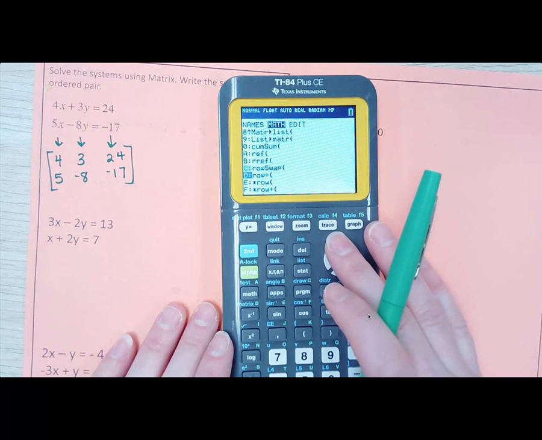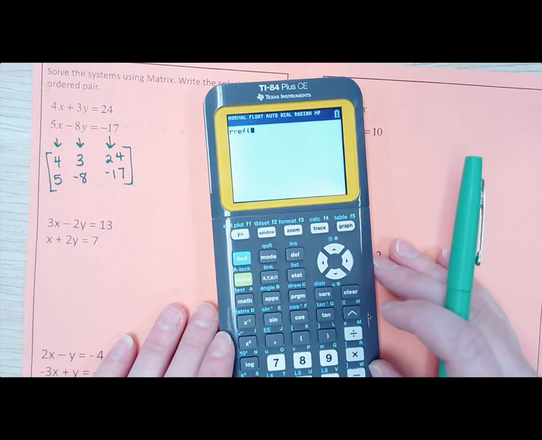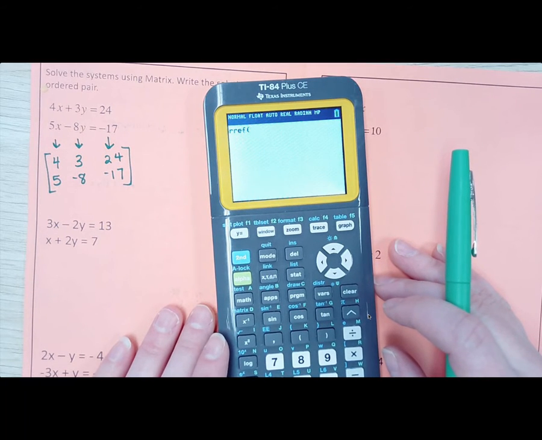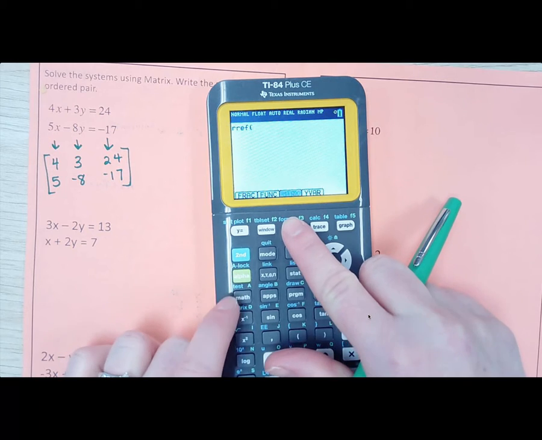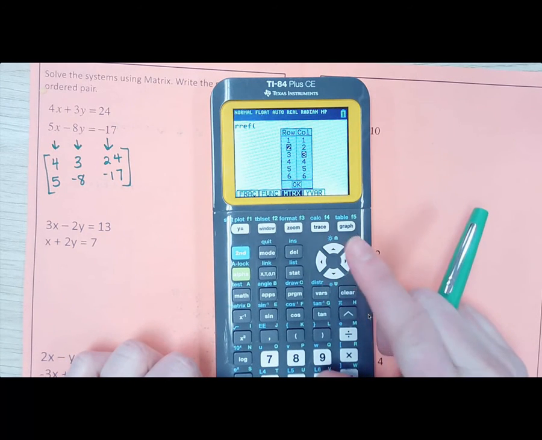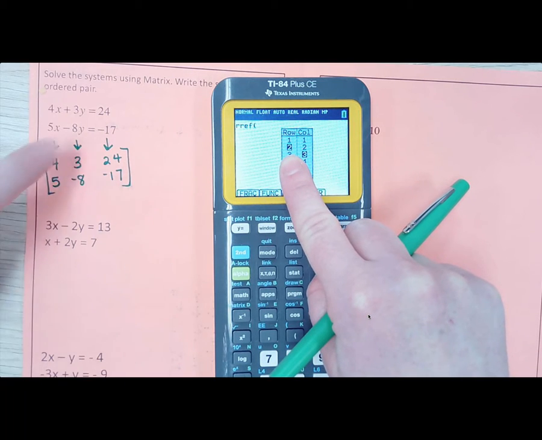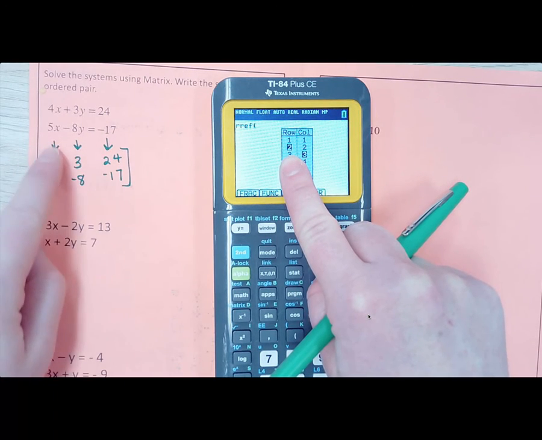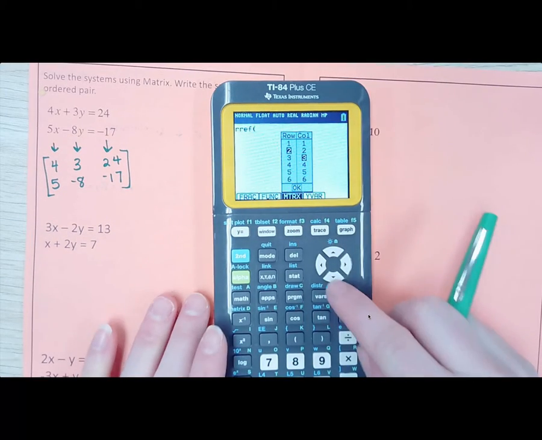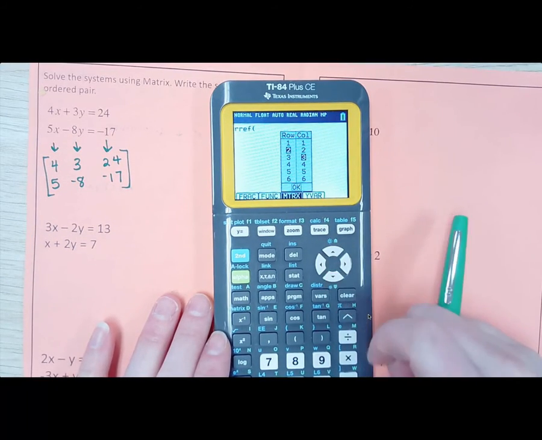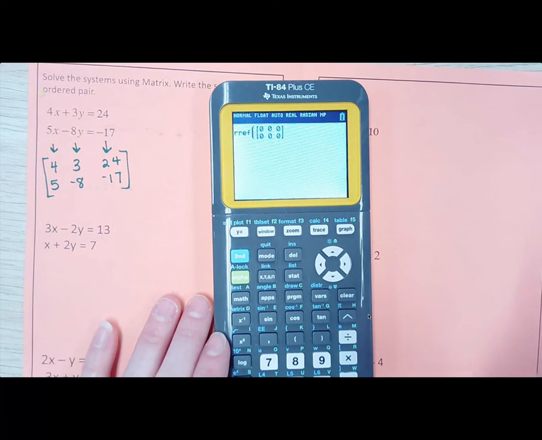Now I want to do that RREF, which is the B. And then do alpha, zoom. And I want it to be a 2 by 3, so make sure it's 2 rows. See, these are your rows. And 3 columns. Then go down to the OK. Push OK. Then it opens up that matrix.